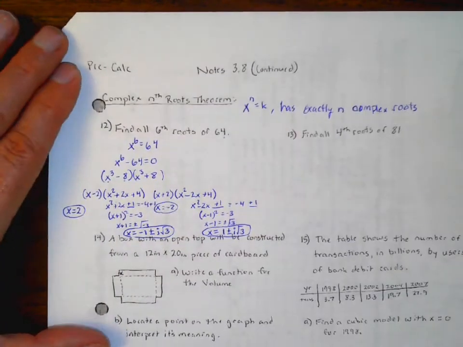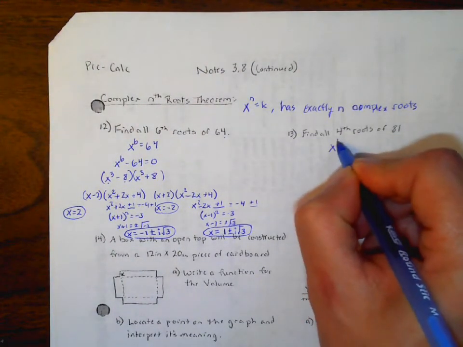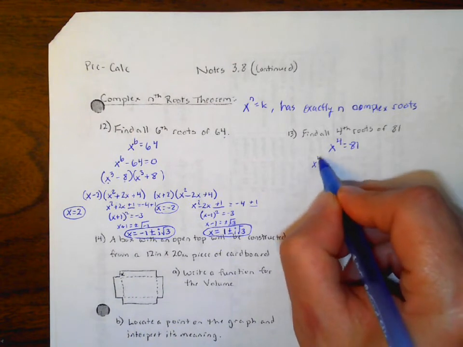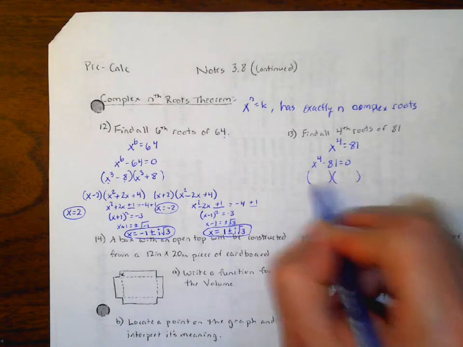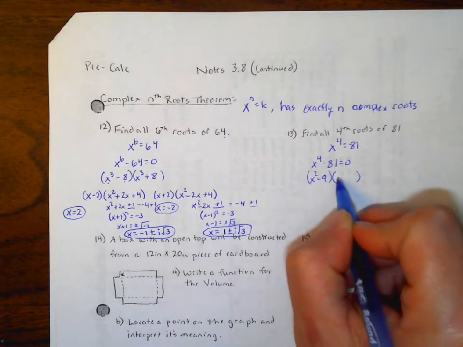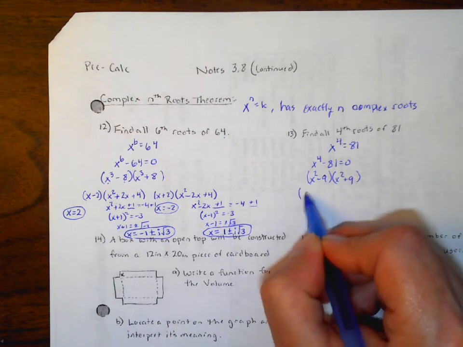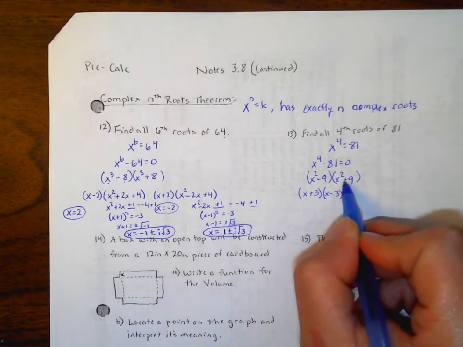Okay, the fourth root of 81, all fourth roots. So we're basically finding x to the fourth is equal to 81. If I factor it, difference of squares. This is another difference of squares. And this isn't a difference, that doesn't factor.